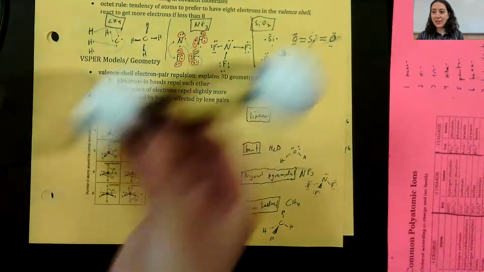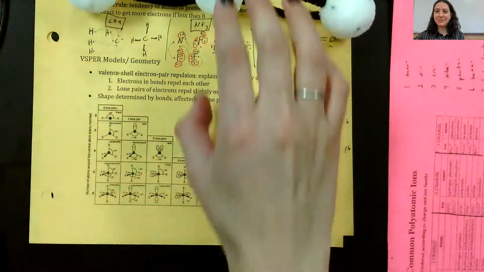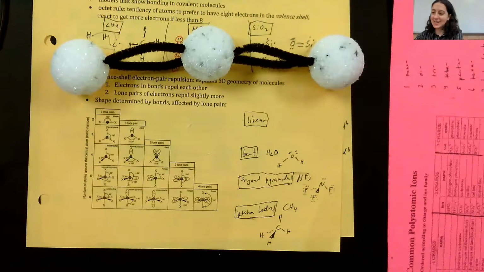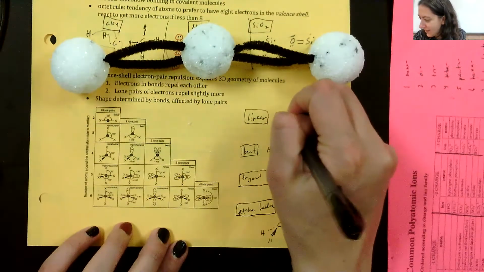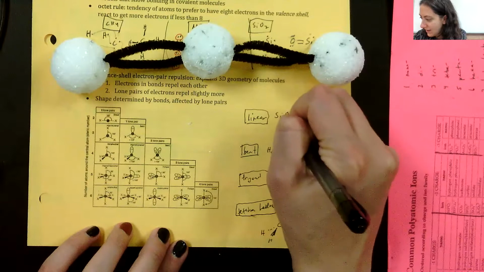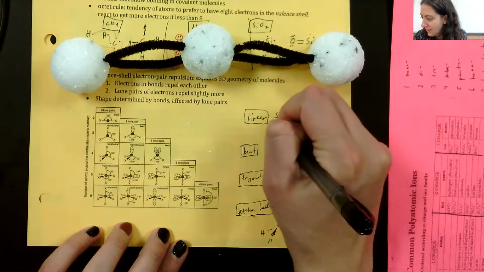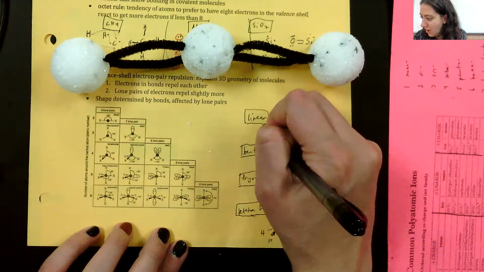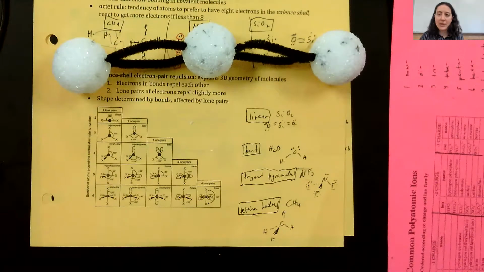Okay, and then finally we had linear, which is a line. So silicon dioxide is a great example of that. And we can just draw it exactly as we would draw it. Okay, so that's one thing you need to know.